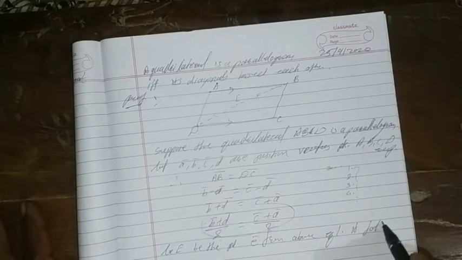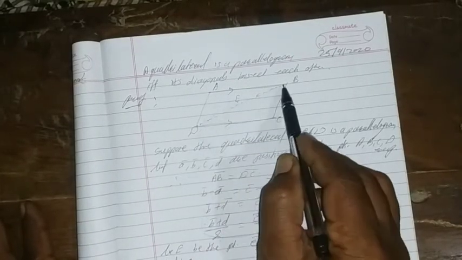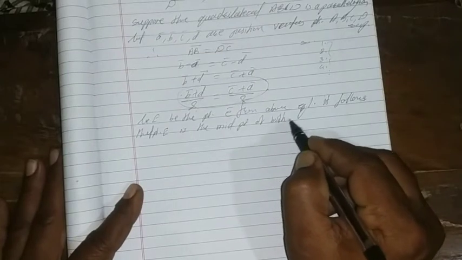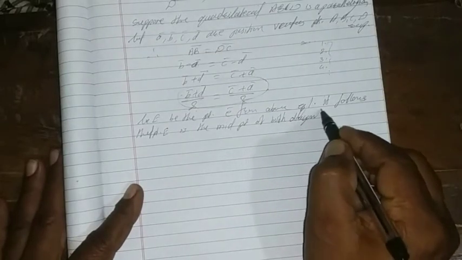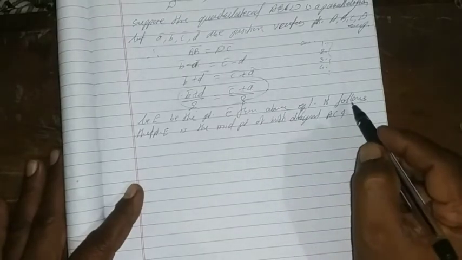It follows that point E is the midpoint of both the diagonals AC and BD.